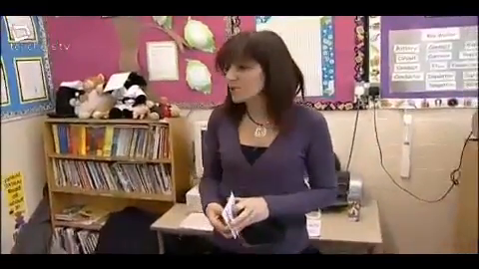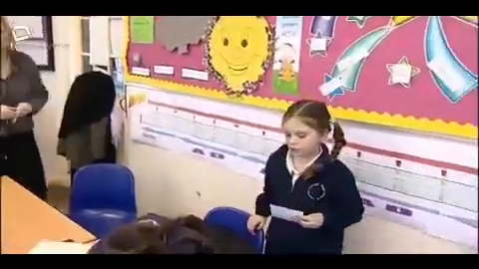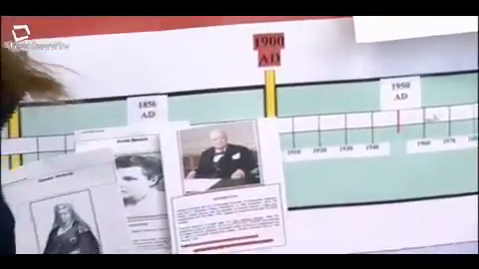Could Winston Churchill have been alive at the same time as Queen Victoria? So could they have been alive at the same time? Yes. We've seen how valuable timelines can be in relation to the class. How else could they be used? I'm sure you could do it in assemblies in the hall and things like that, without a doubt. That enables the younger children to see what's coming next in relation to their history work throughout the schools.